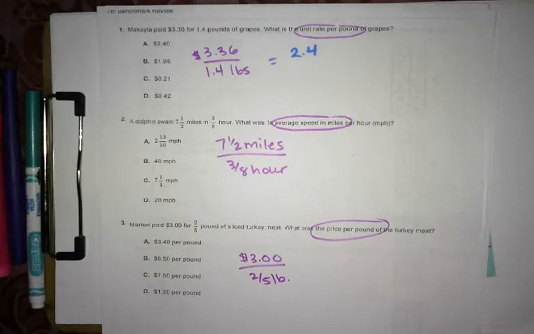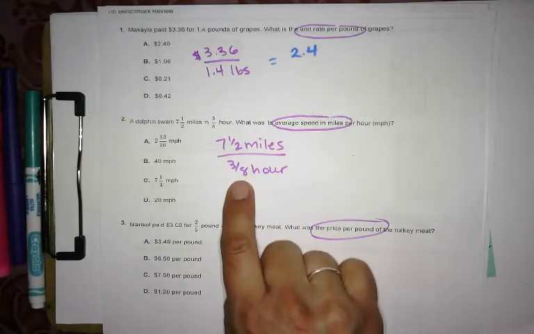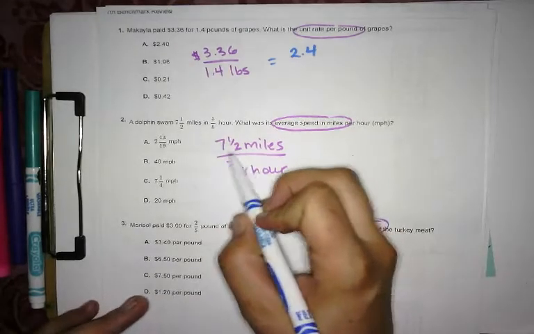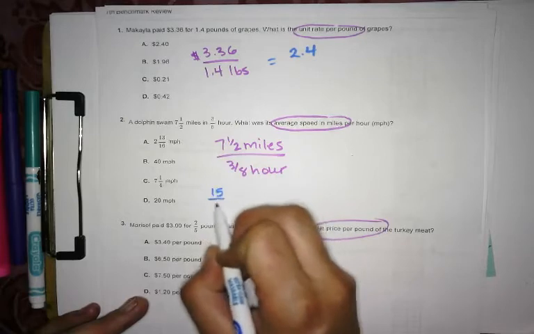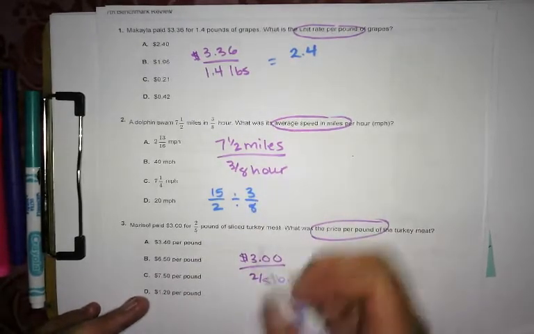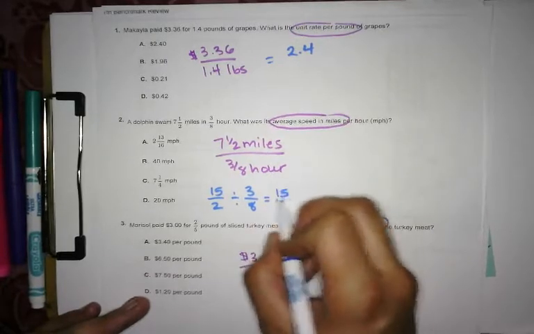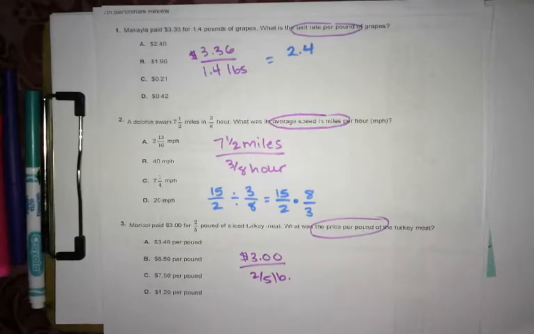If I do 7.5 divided by 3/8, so 7 times 2 here is 14, 15. So this is really saying 15/2 divided by 3/8, which is really the same as saying 15/2 times 8/3, right?